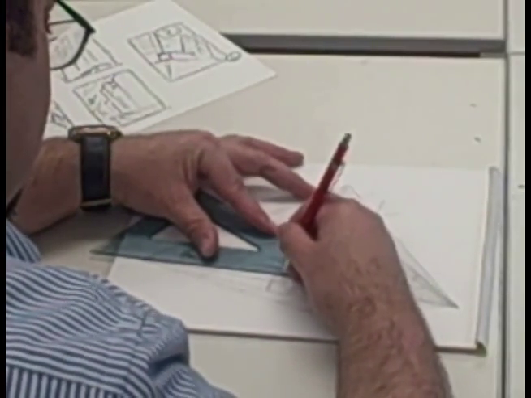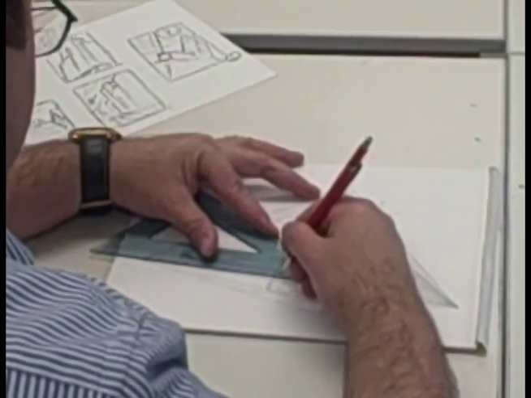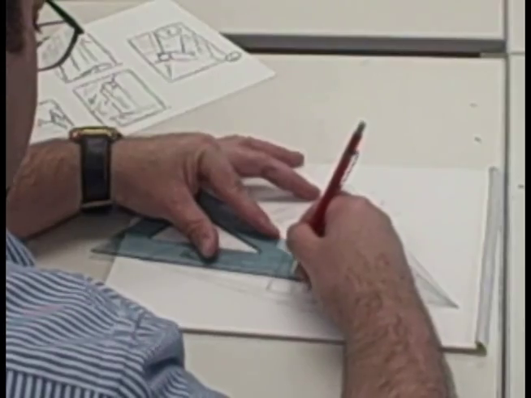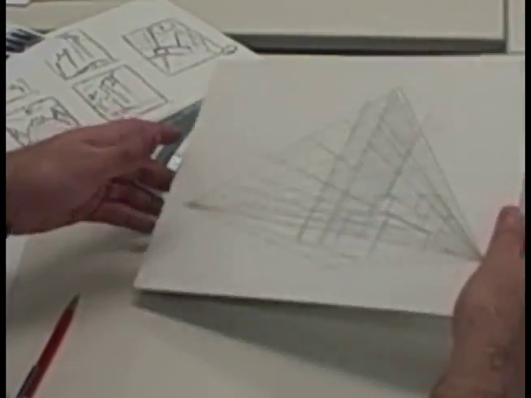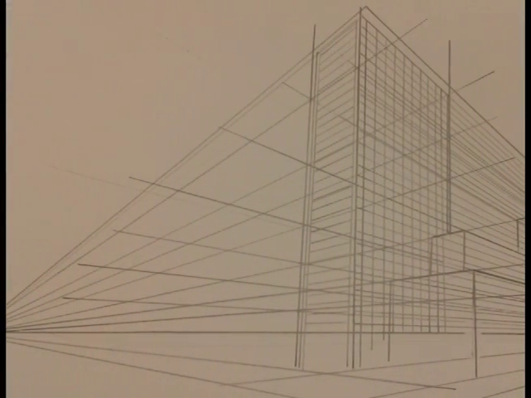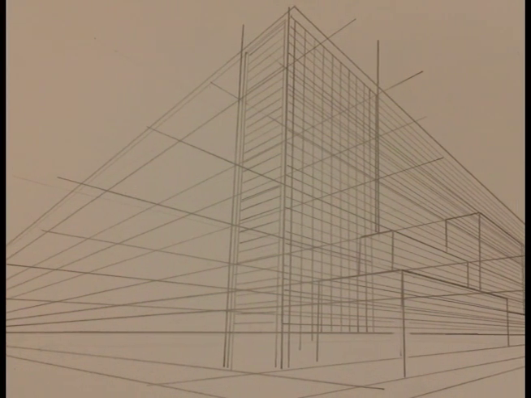More lines. Don't worry, getting close. You can see there it is. Building has two sides, the lines.